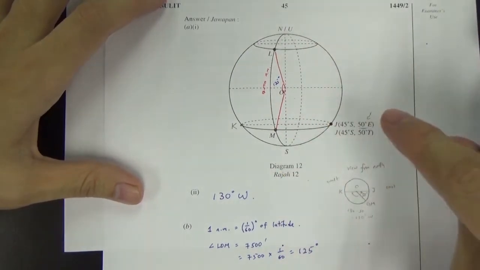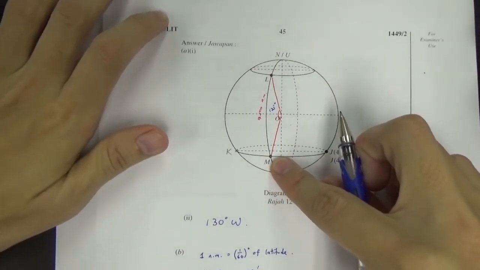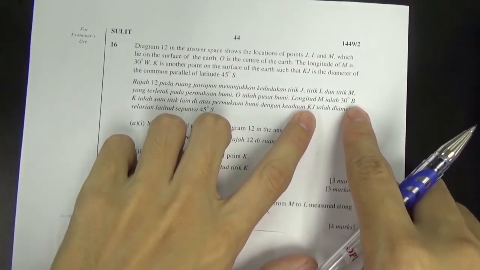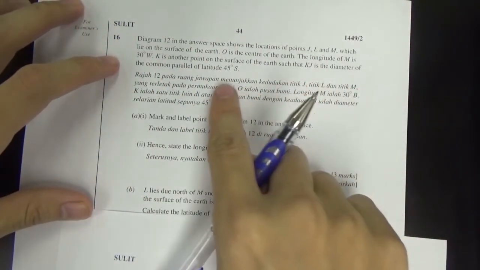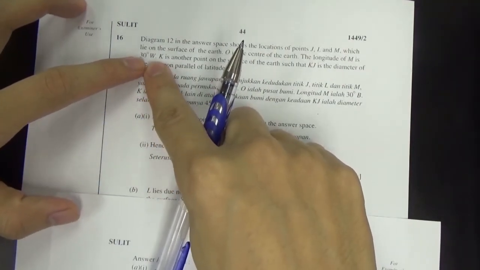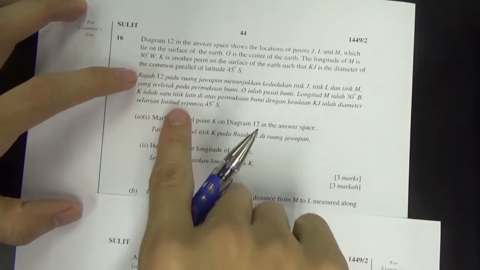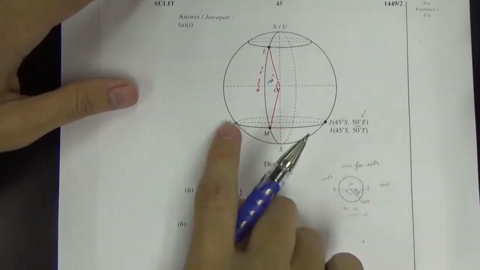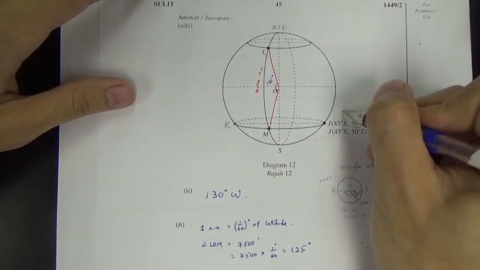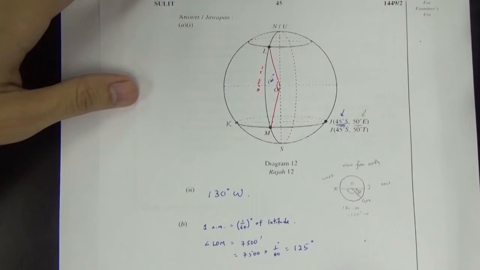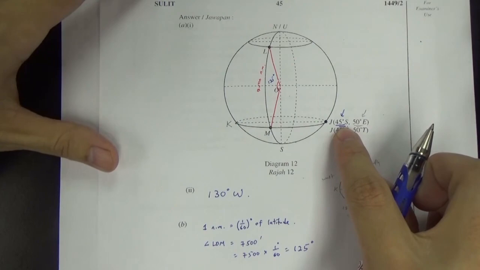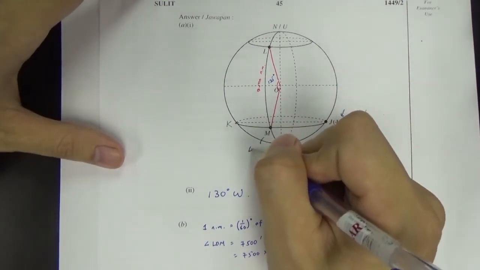Now M, what's this? Yeah, longitude of M is 30 degrees west. But we need the latitude. Oh yeah, M is on the same parallel, right? So it's 45 degrees south. This is key. So this M has the same latitude as J, so 45 degrees. That's right, 45 degrees south.